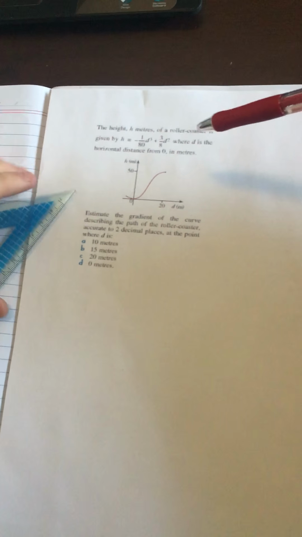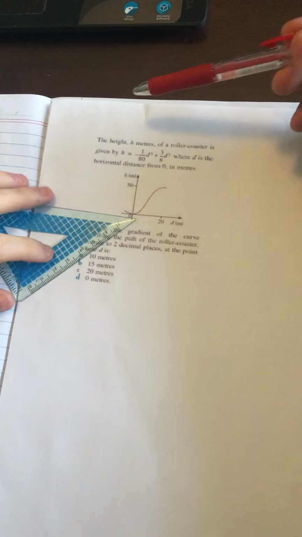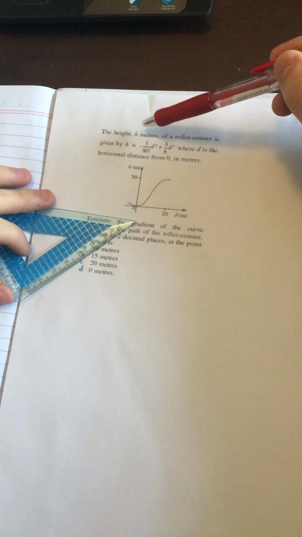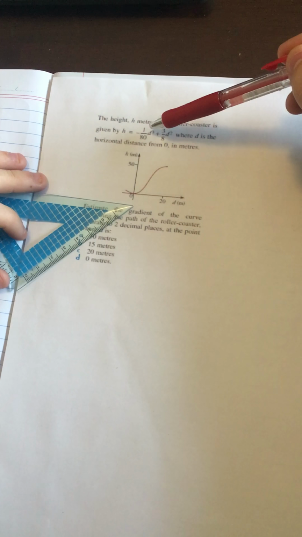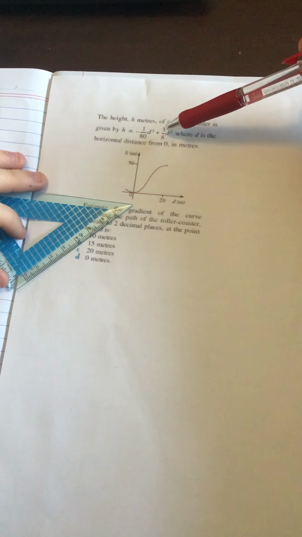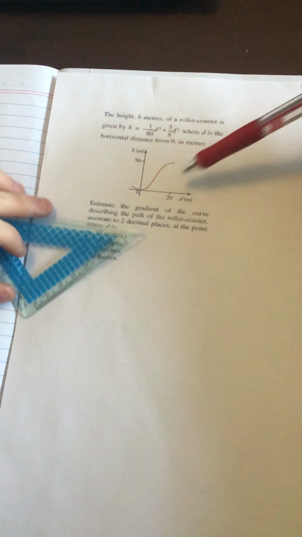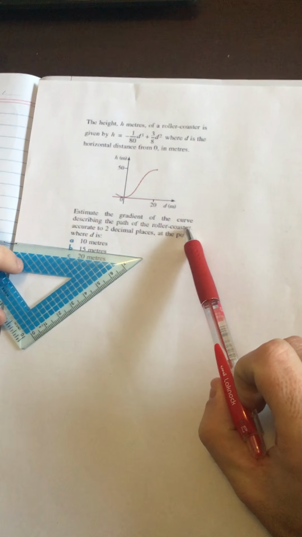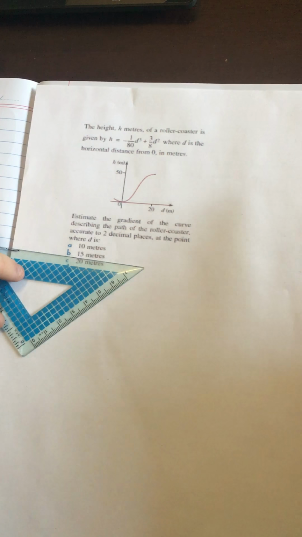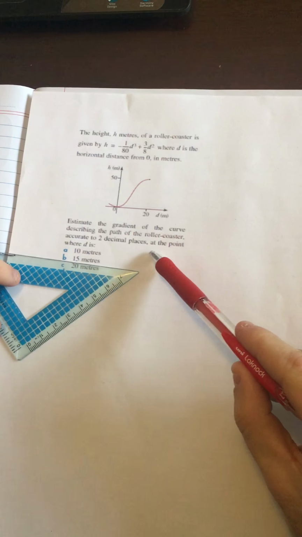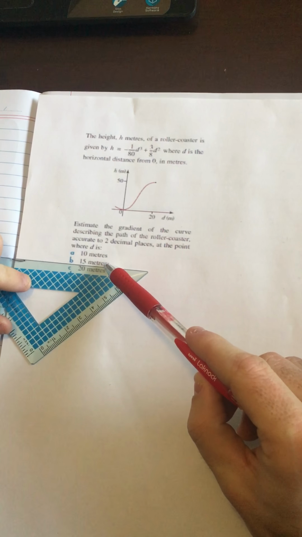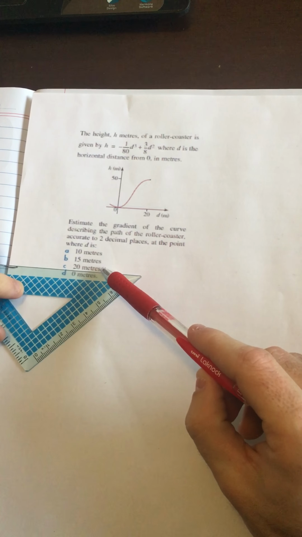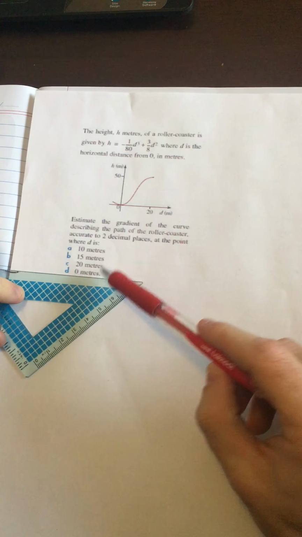Okay, so today we're given the problem of the roller coaster. So we'll go through it. The height h in meters of the roller coaster is given by h equals -1 over 80 d cubed plus 3 over 8 d squared, where d is a horizontal distance in meters. Estimate the gradient of the curve, describing the path of the roller coaster, accurate to 2 decimal places at the point where d is a) 10 meters, b) 15 meters, c) 20 meters, d) 0 meters.